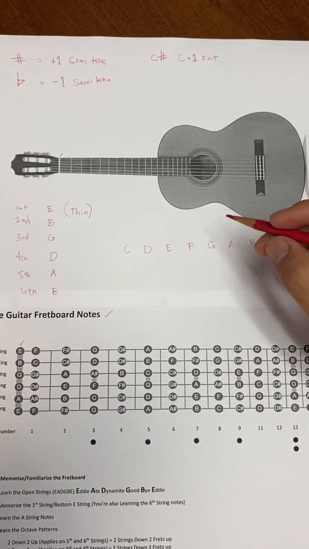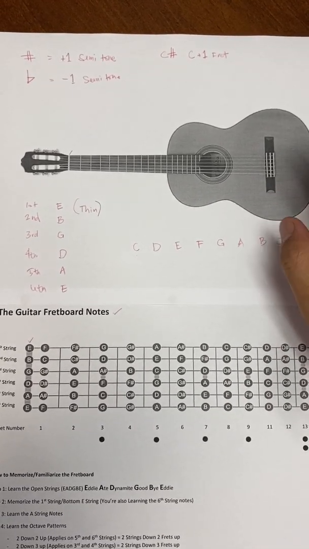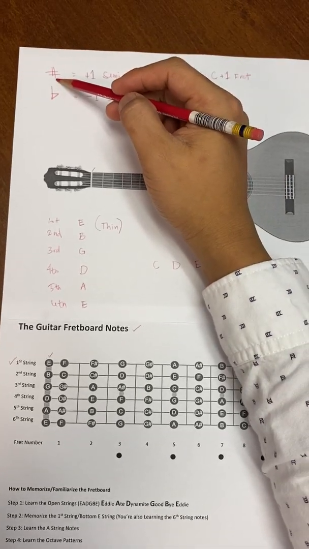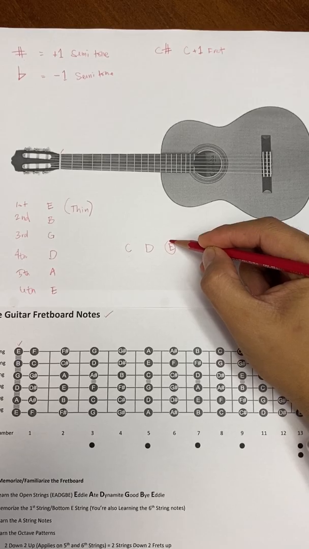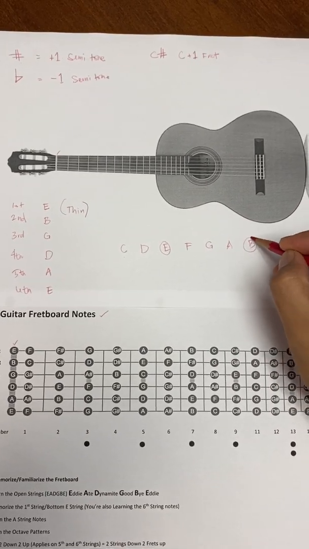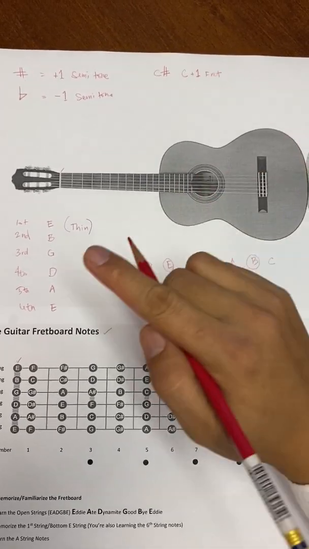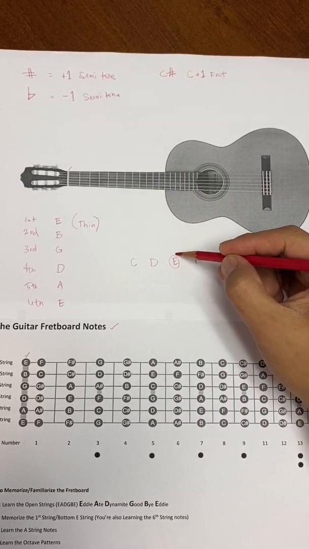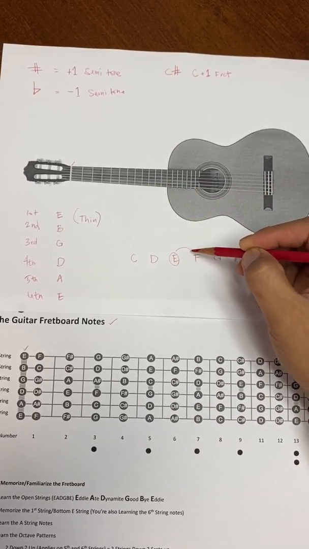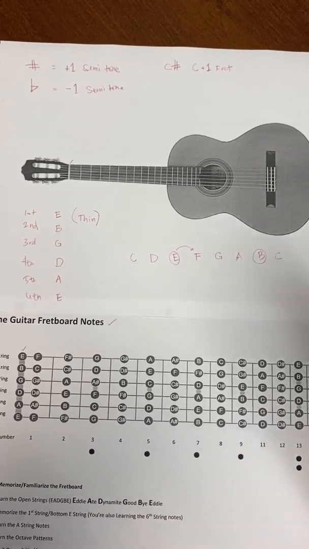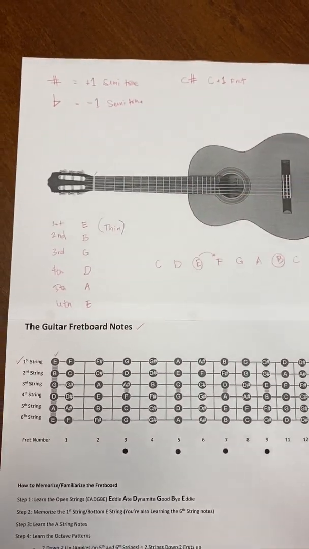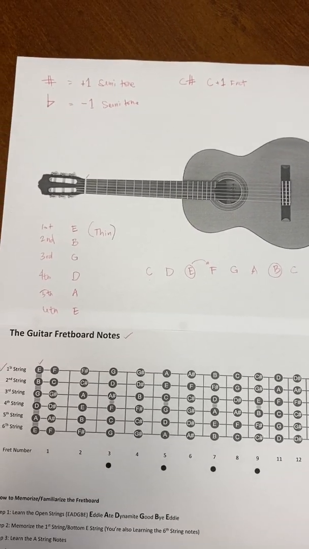So there are two notes that don't have any sharp, and that is E and B. So if you're gonna add one fret or one semitone from E, it's gonna jump to F. There's no such thing as E sharp or B sharp, but that's how the music was written.